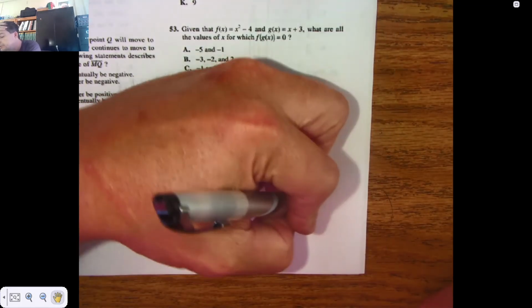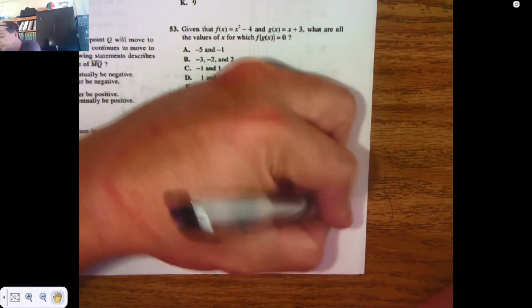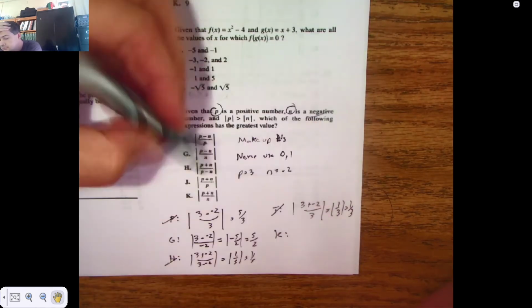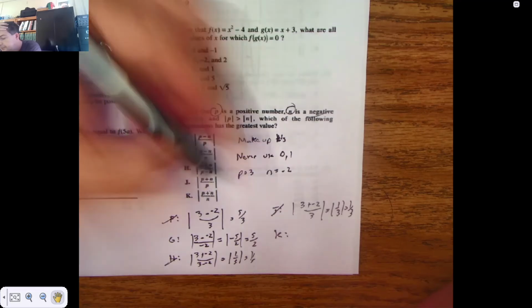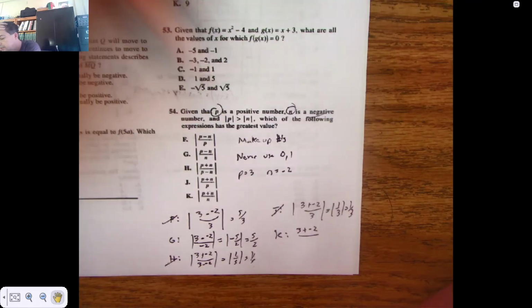Choice J, again, I just plug in. That one's definitely a loser. 3 plus a -2 over 3. It's the absolute value of a third, which is a third. Losing. And then choice K. P plus N over N. This is also a loser. This is 3 plus a -2 over -2. That ends up being the absolute value of -1/2, which is a half.